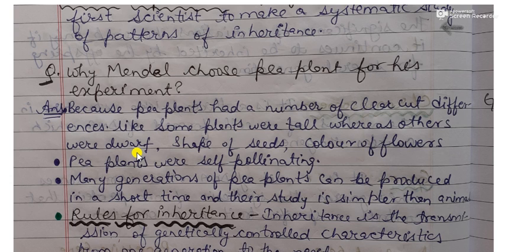There were clear-cut differences, like height of plant: some plants were tall, whereas others were short, dwarf. Shape of seeds: some plants had round yellow seeds, some had wrinkled green seeds. Color of flower: some plants had purple flowers, whereas others had white flowers. So Mendel could get more idea about the inheritance of different characters.